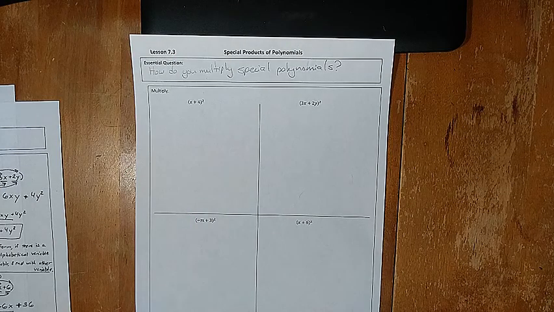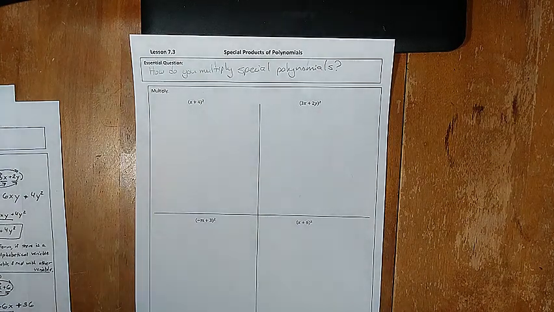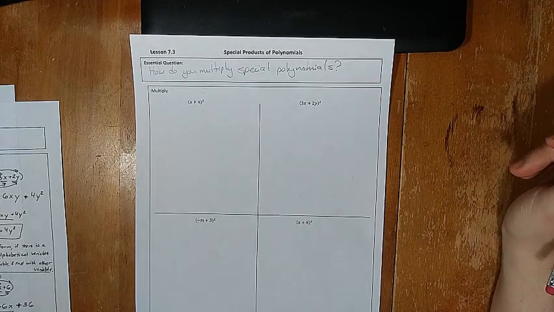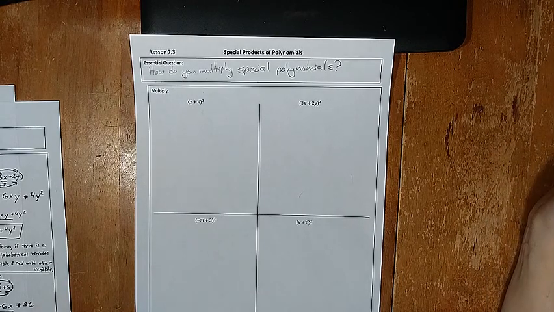Alright, today we are learning about lesson 7.3, special products of polynomials. So our essential question is, how do you multiply special polynomials? We're going to be using a mixture of the area model and the distributive model for this lesson. Depending upon which one you like more, you can use either, but just note my examples will include both.